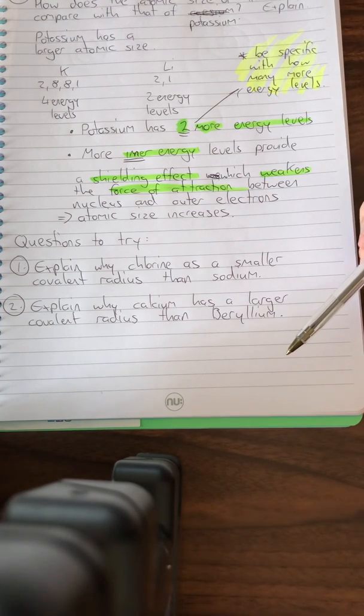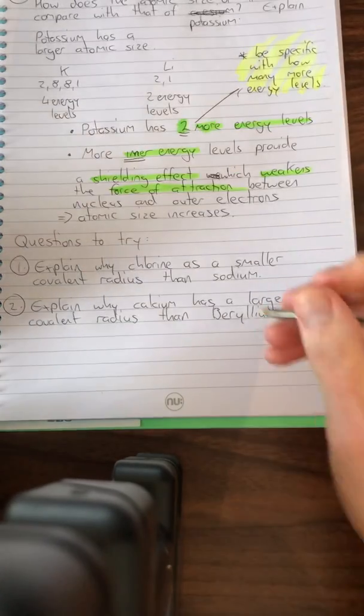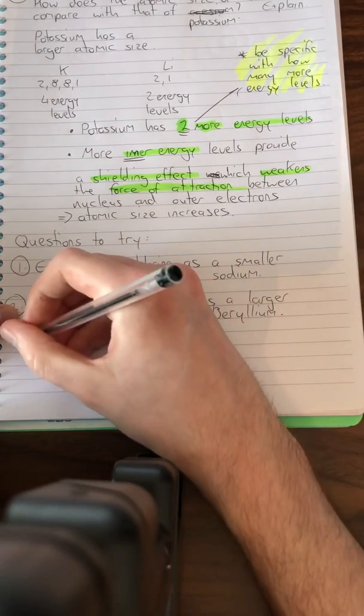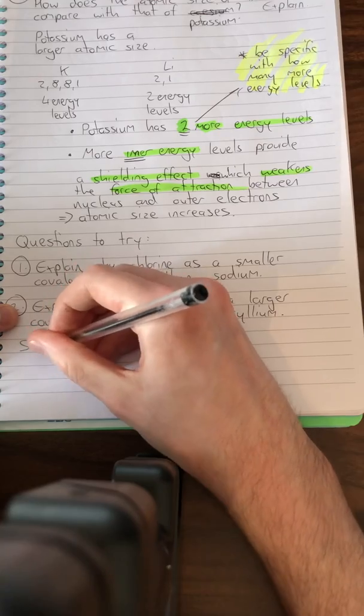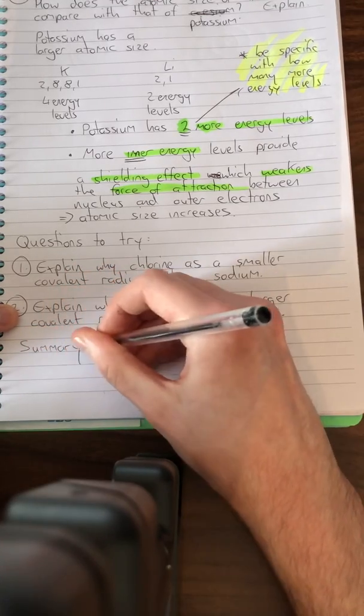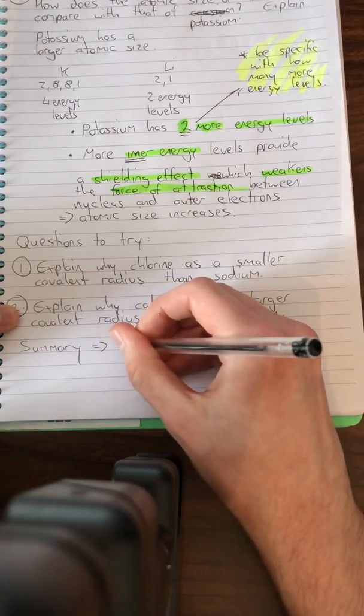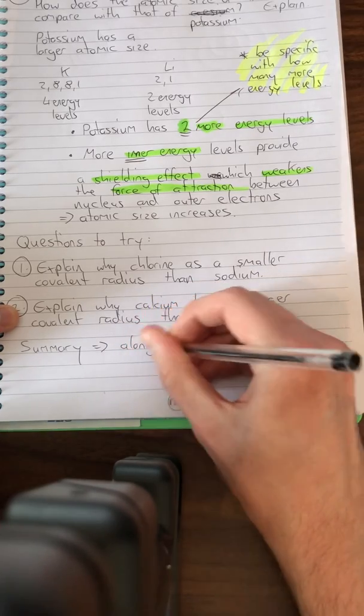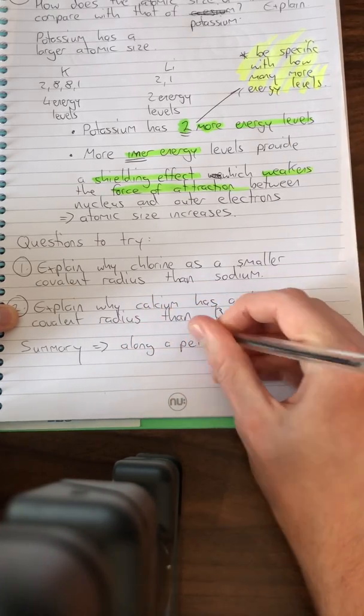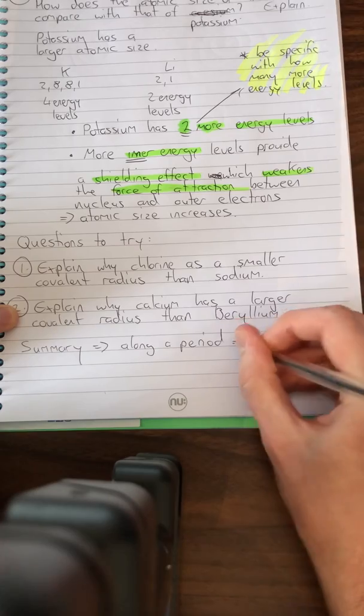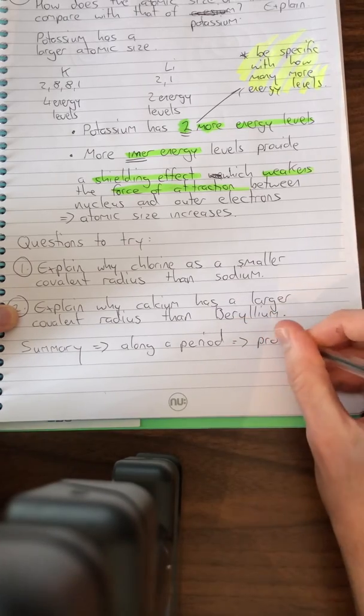If it's going along the period, mention your protons. If it's going down a group, mention your energy levels. Okay, so a wee summary. If it's along a period, it's all about the protons.